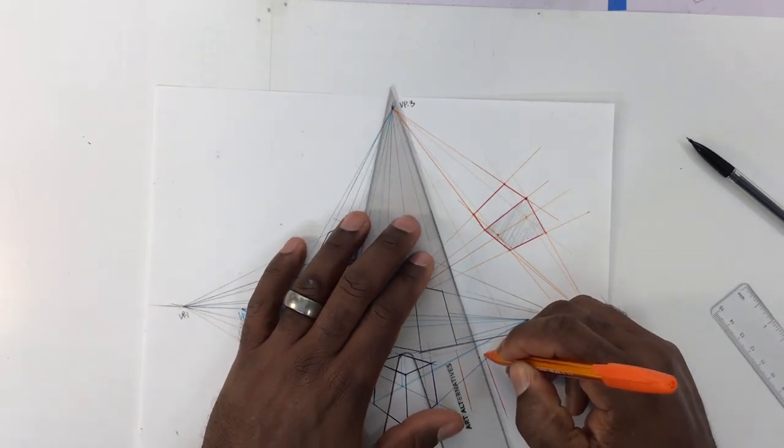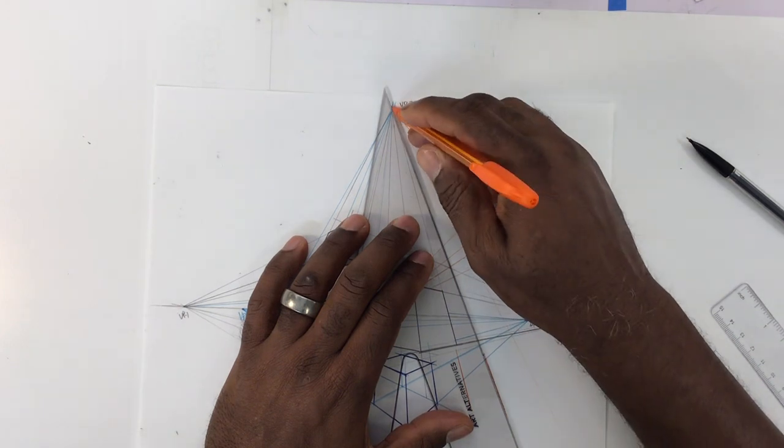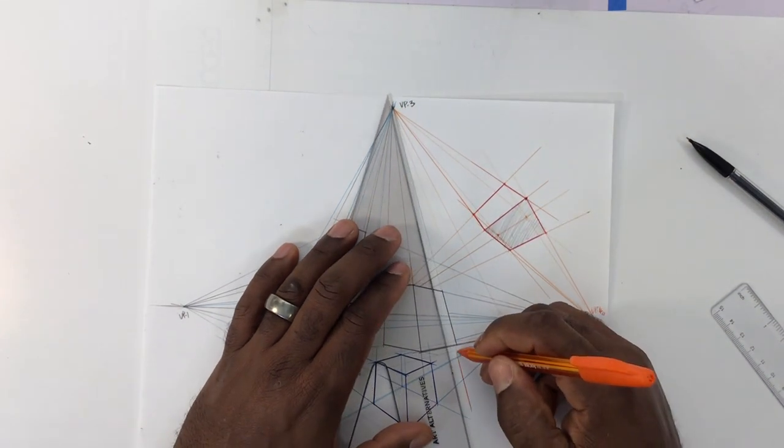Maybe that's what I should do. Make sure it goes all the way. There we go.